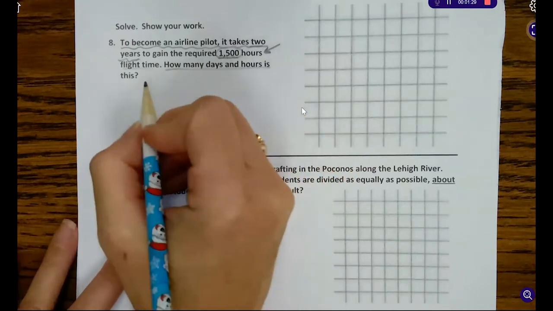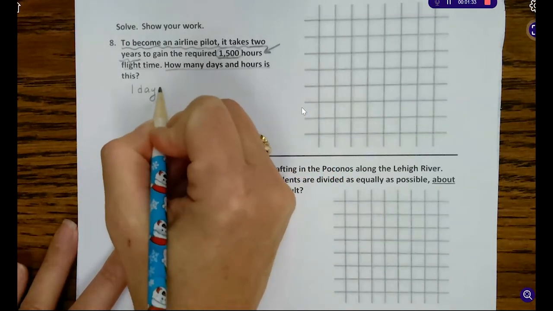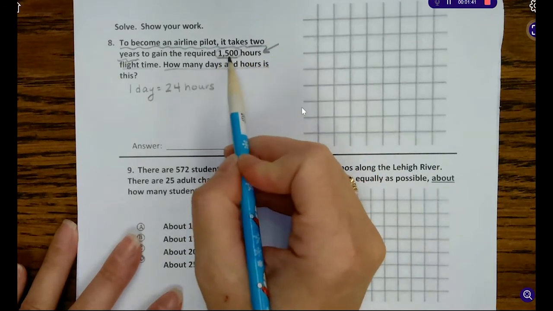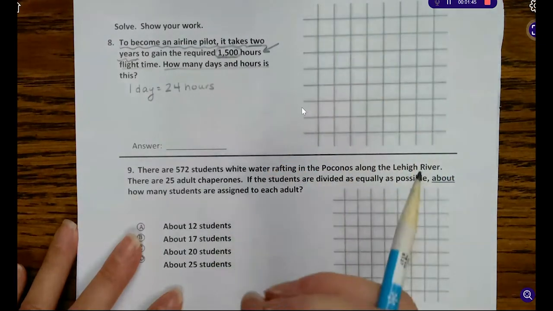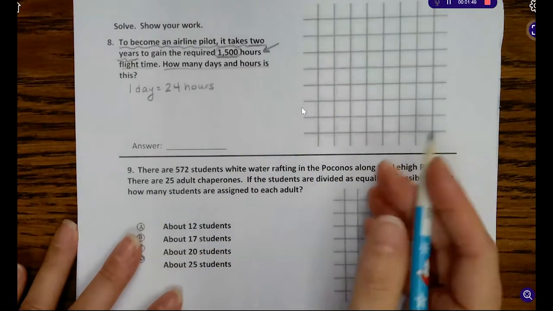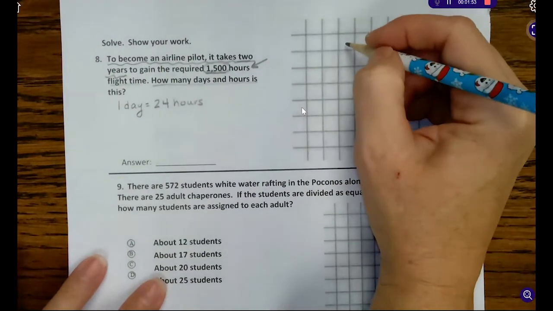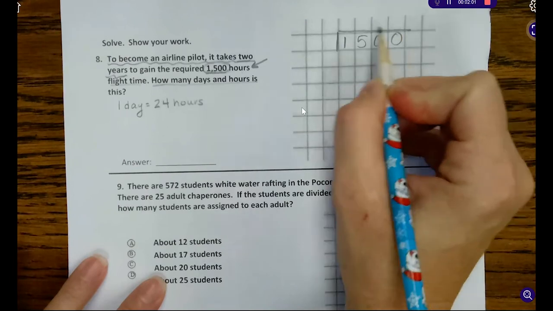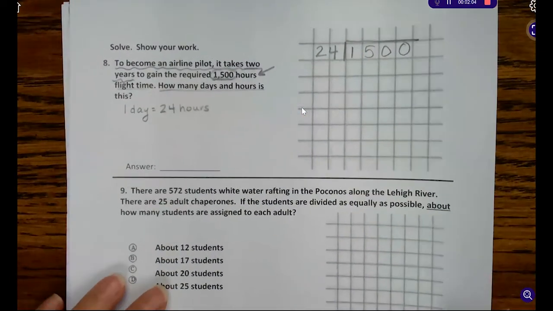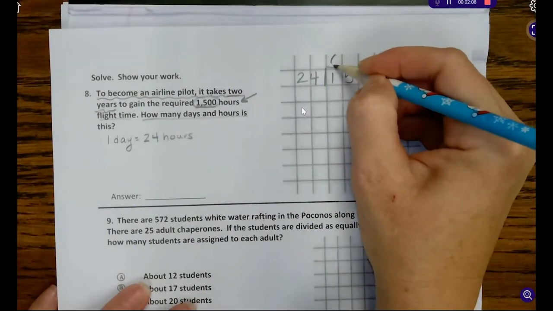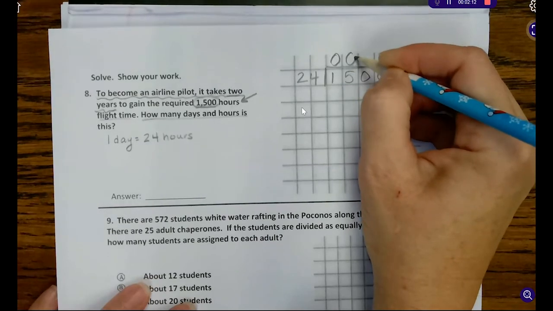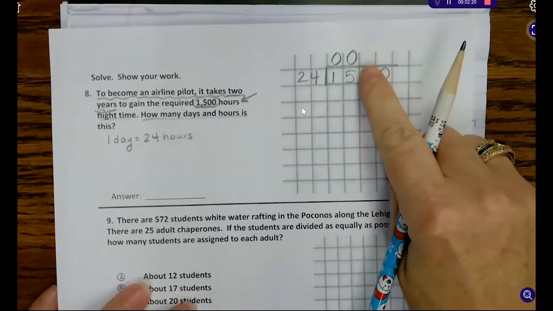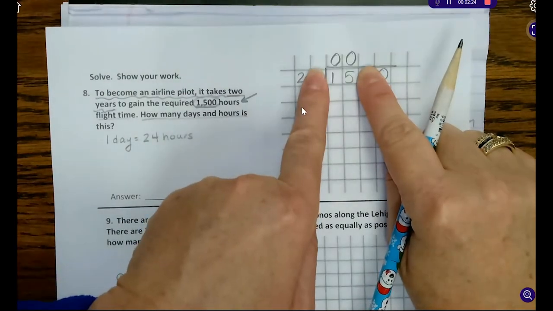Okay, now we know that 1 day equals 24 hours. We are going to group 1,500 hours into groups of 24, and for each group of 24, that equals 1 day. So we have 1,500 divided by 24. 24 cannot divide 1. 24 cannot divide 5. 24 can divide 150. I cover up the 0 and I cover up the 4 to estimate.